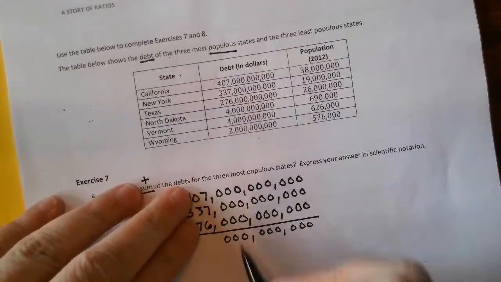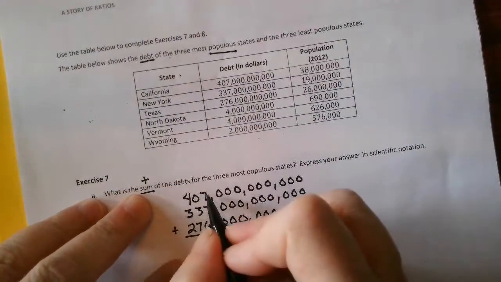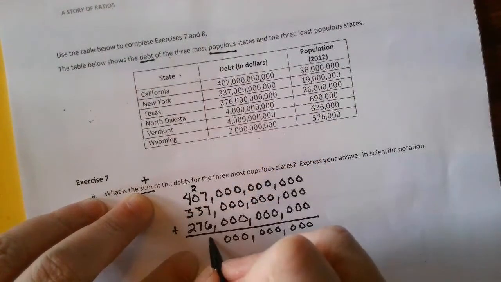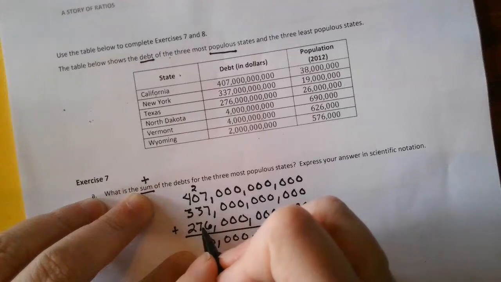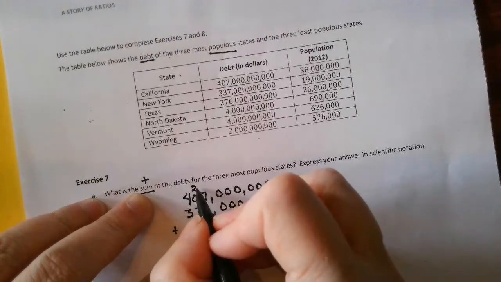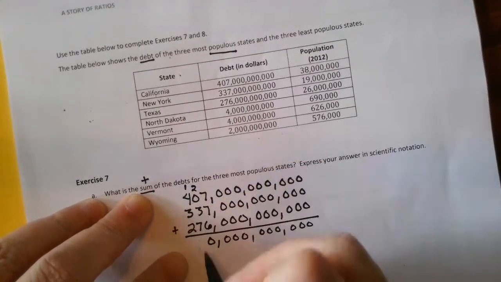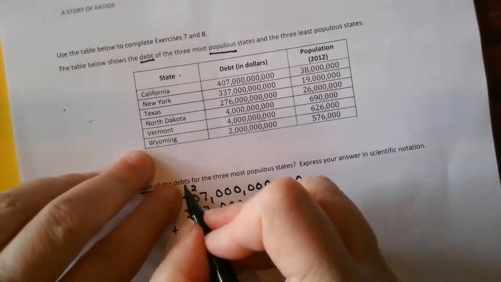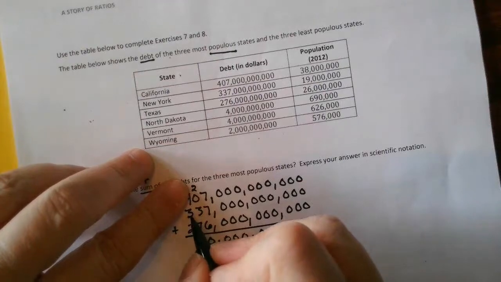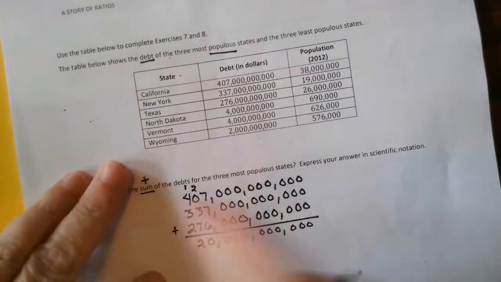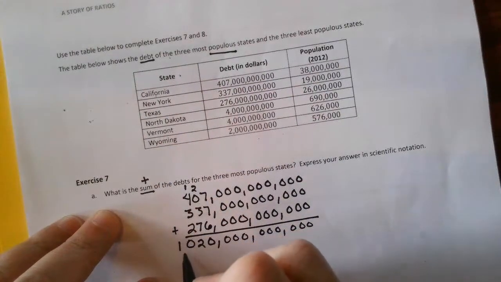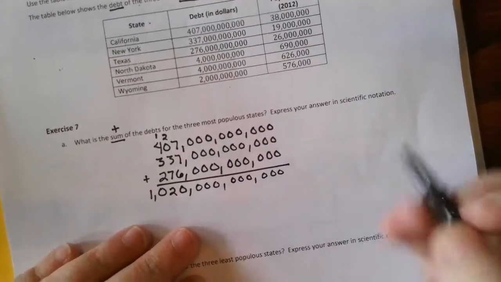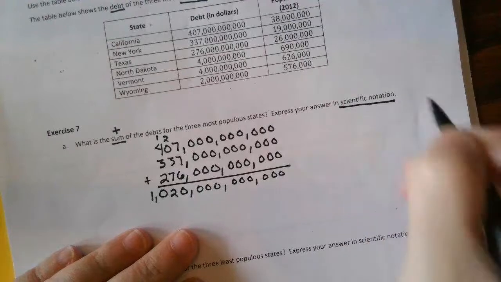Now I can just do my addition normally over here. So 7 and 7 is 14, plus 6 is going to be 20. 7 and 3 is 10, plus another 2 is going to be 12. 1 and 4 is 5, 3 and 2 is 5, and 5 and 5 make 10. Okay, so there's my answer without being in scientific notation.